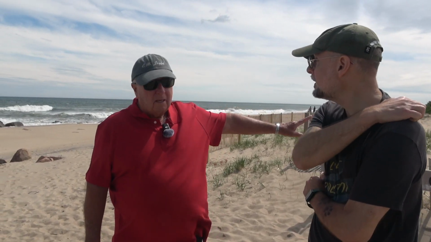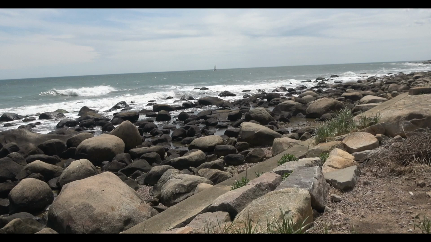Bob's got it all on film, how far down that erosion was. Now, this has come back miraculously. There's a big berm already, which is really remarkable. Central Beach is looking real good. Now, down further to the west, boy, there's no sand down there.